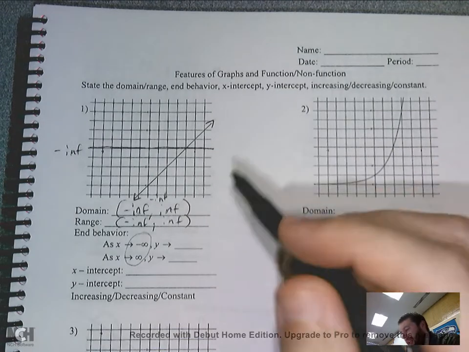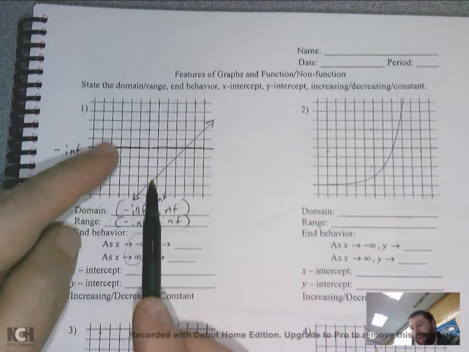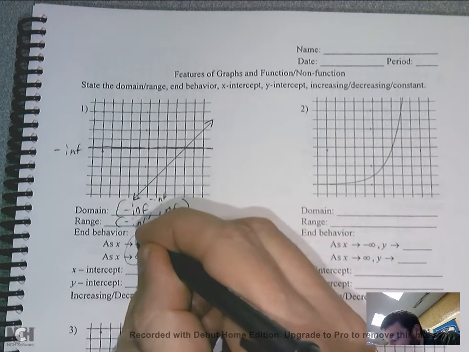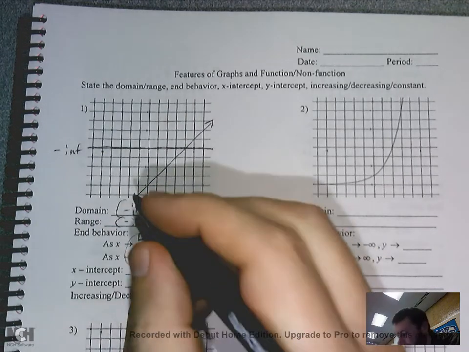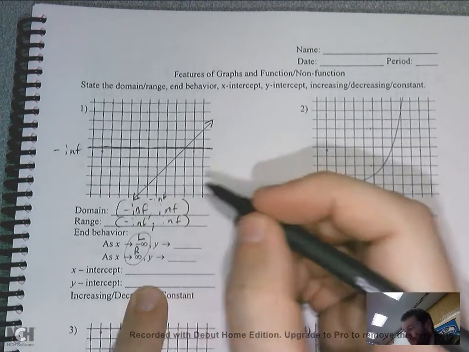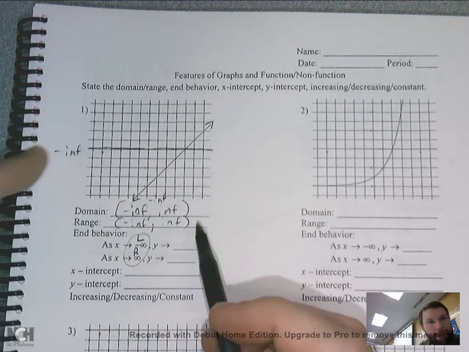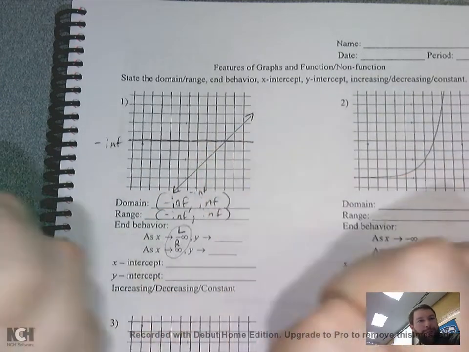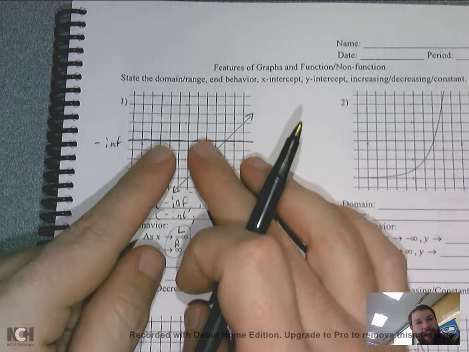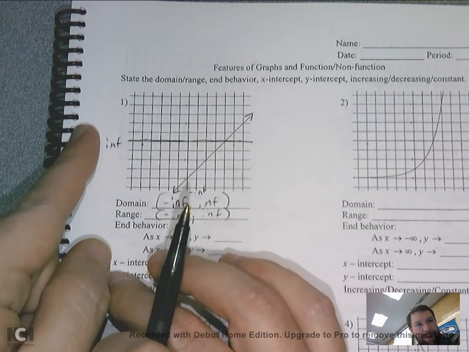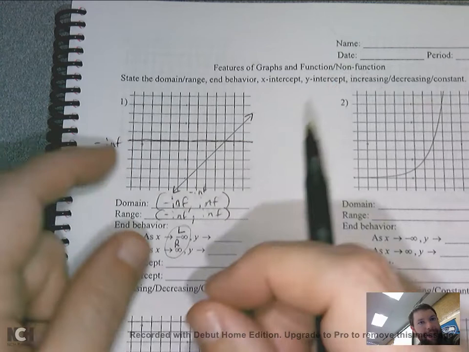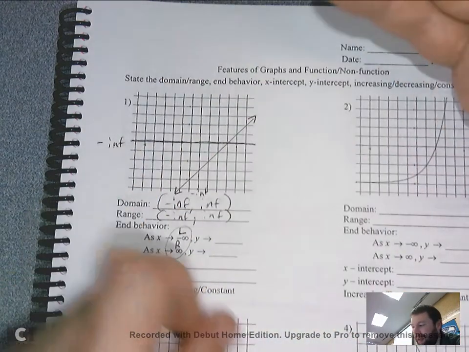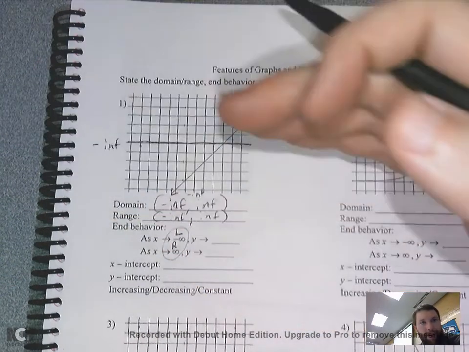Okay? Then to do the end behavior, you're just looking at what happens to the Y as X goes to negative infinity. Negative infinity on the X is to the left, right? Positive infinity is to the right. So basically it's saying if I go left forever, where would the Y value end up? And it's going to be one of three options, okay? It's either going to be going down as it goes off the graph to the left, which would be negative infinity. It could be going up as it goes off the graph to the left, which is positive infinity, or it could be going flat at a number.